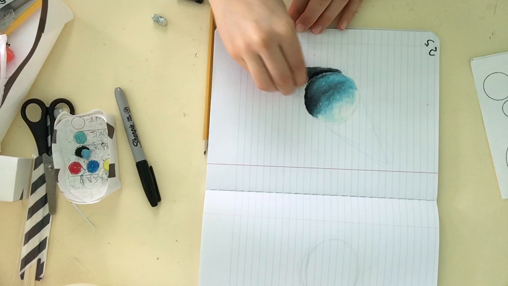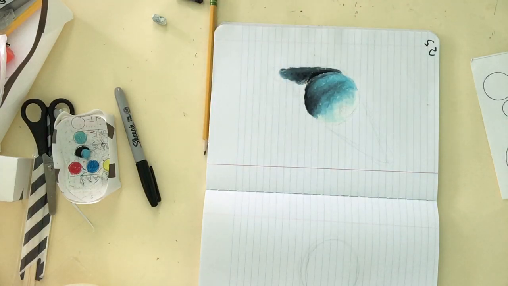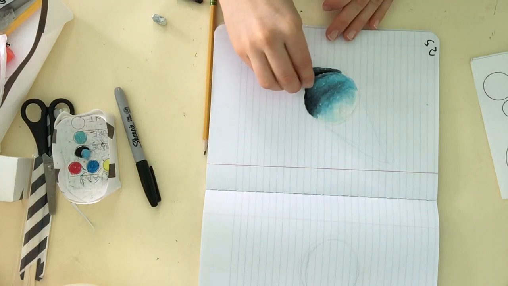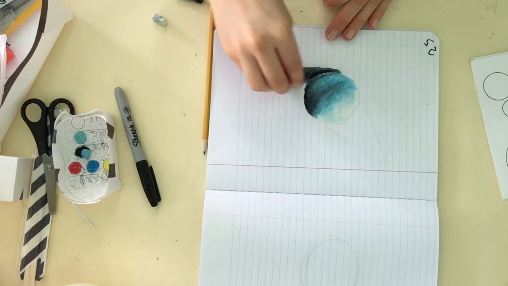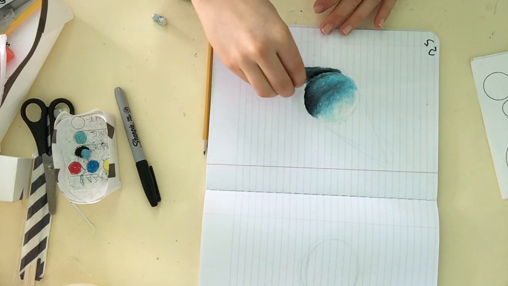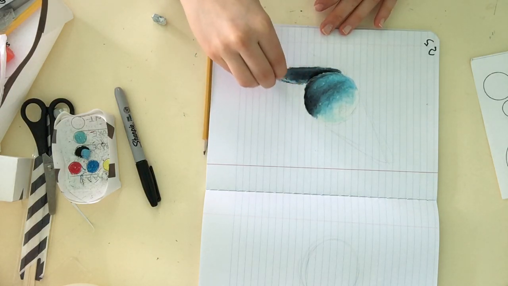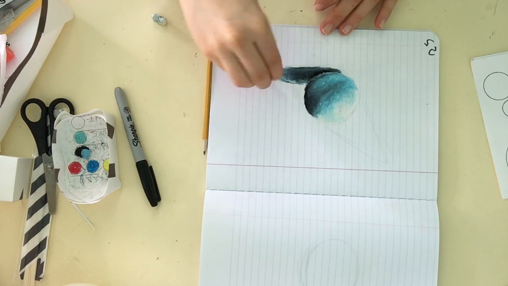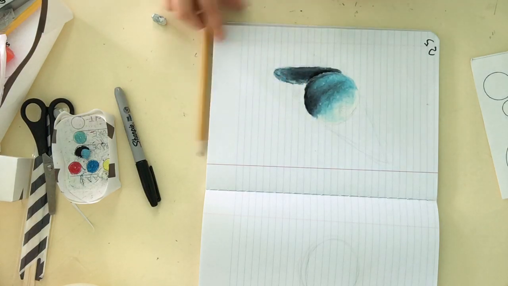And you can use your white to blend. And just keep working it until you feel like you've got a good rendition of your sphere and the colors are blended well. And then we'll label them.